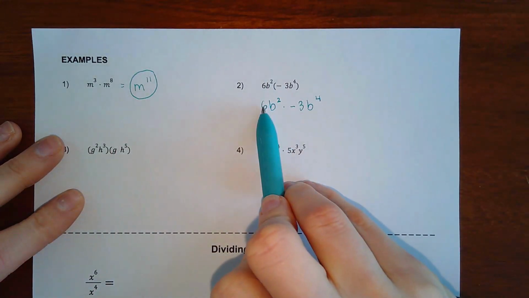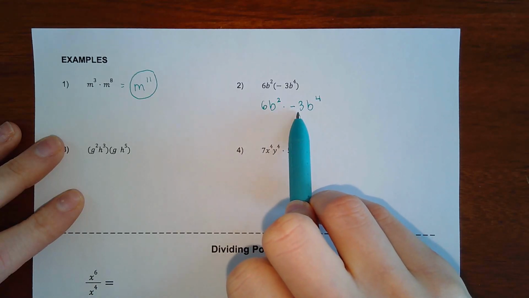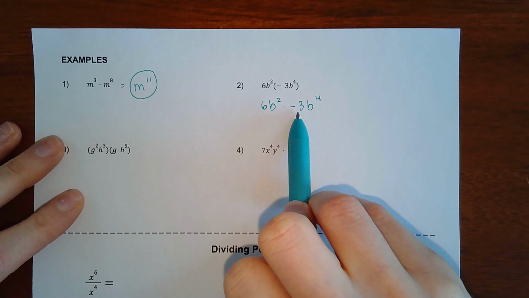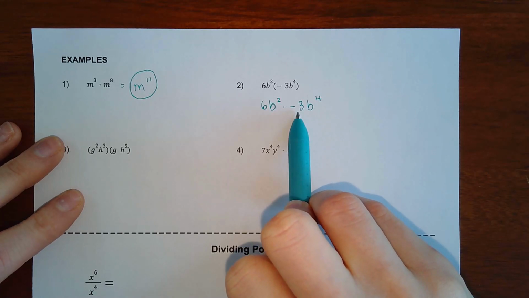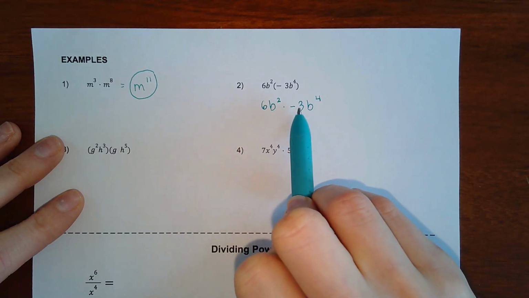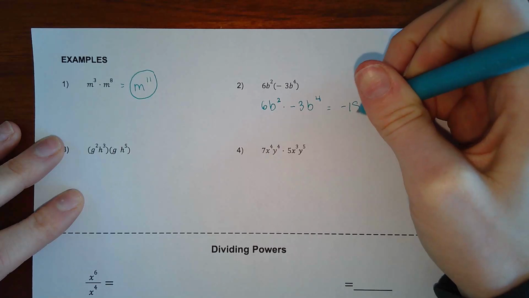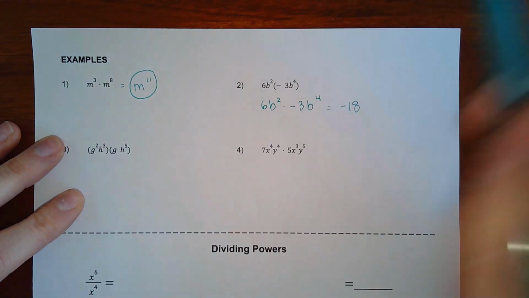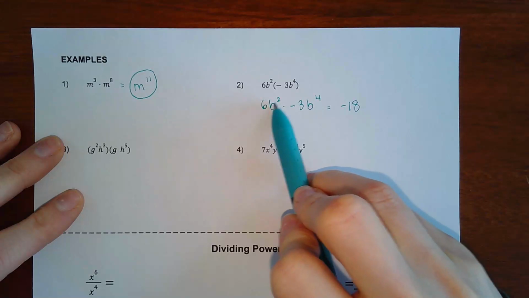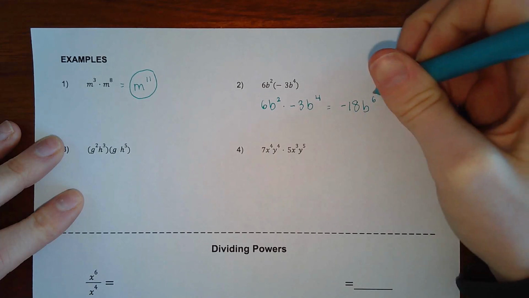Now, with the 6 and the negative 3, 6 and negative 3 are not exponents. So we don't want to add those together. We're not using our shortcut because they're not exponents. We'll just do this operation, and this operation is multiplication. So we'll take 6 times negative 3. 6 times negative 3 is negative 18. However, with our exponents, we can use our shortcut. So we could add 2 plus 4 will give us 6.